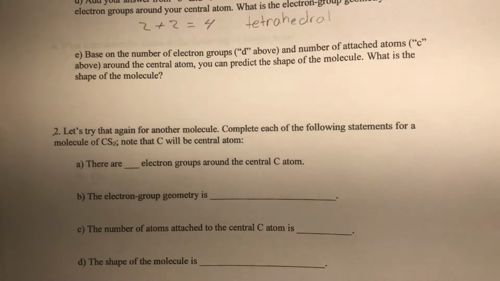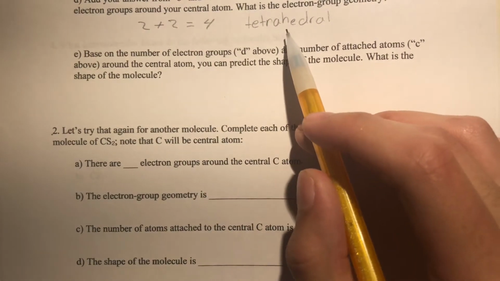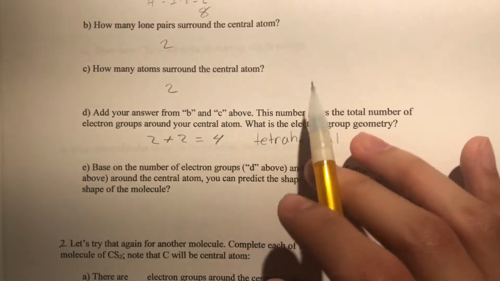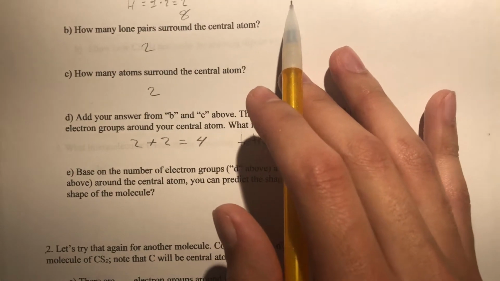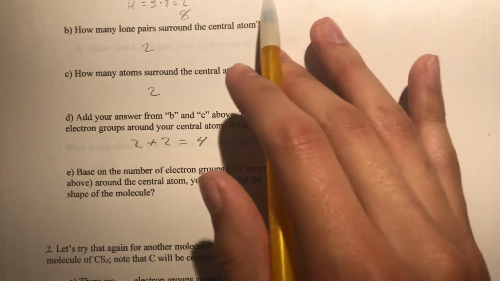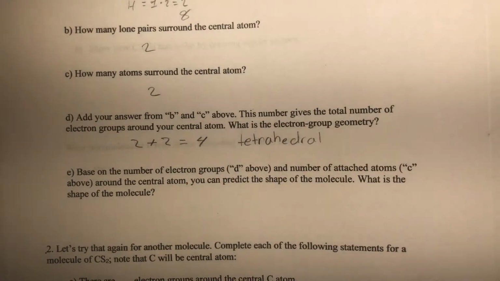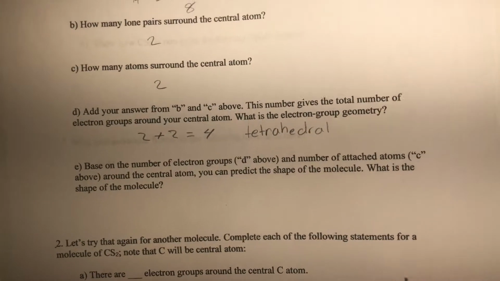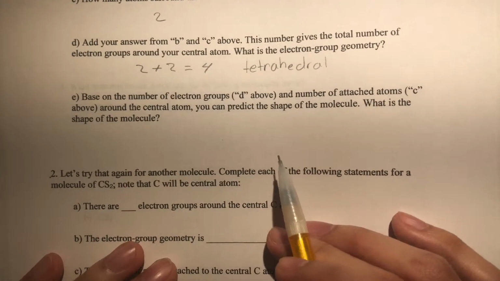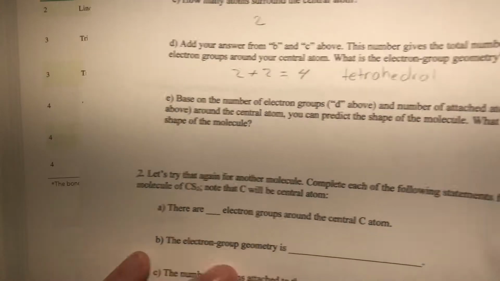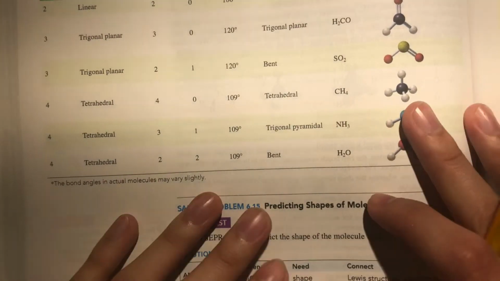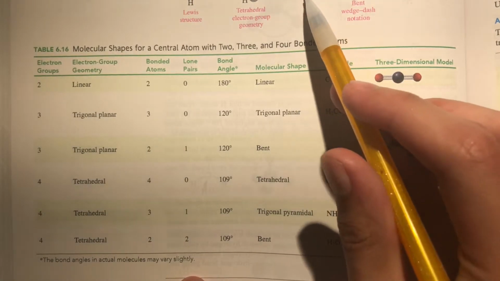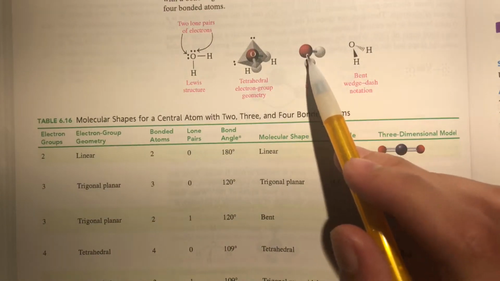Okay, even though it's tetrahedral, there are still two atoms attached to the side, H and O from O. So even though it is tetrahedral, it is still bent. A bent shape is going to look like this.